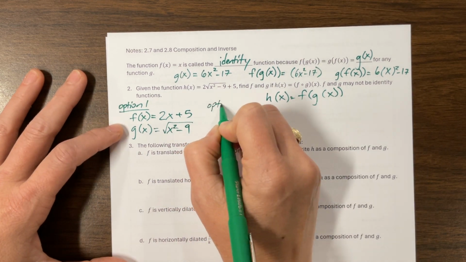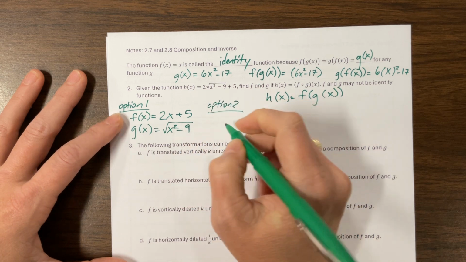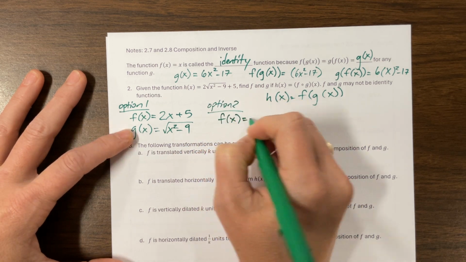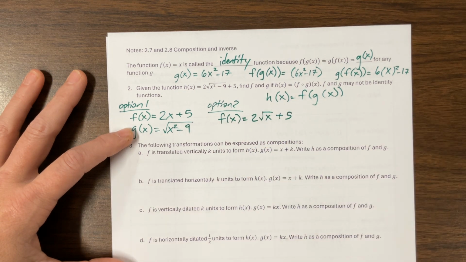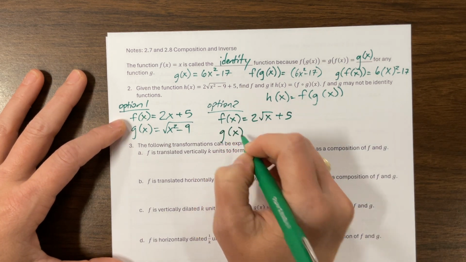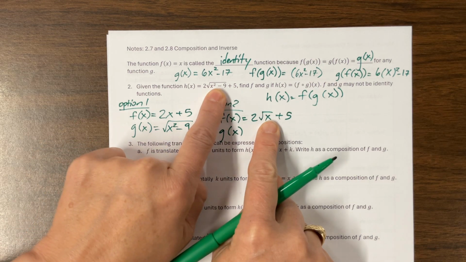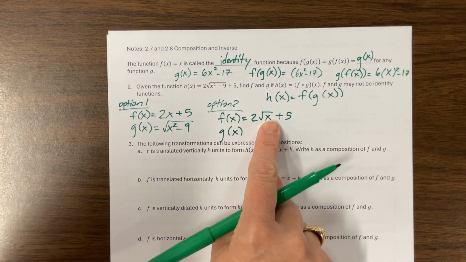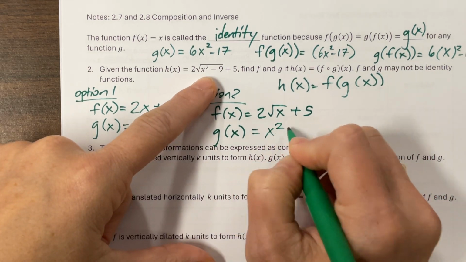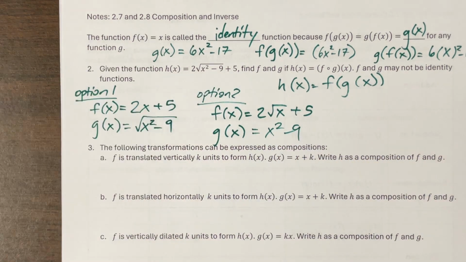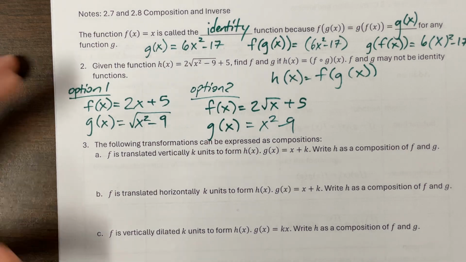Another option is that f of x could equal 2 square root of x plus 5. Well, if that's the case, then what am I plugging in for x? Well, I'm plugging in this mess. Can you see this? Maybe I should zoom in. I'm plugging in x squared minus 9 into that x, and so that's another option. What else could I do?